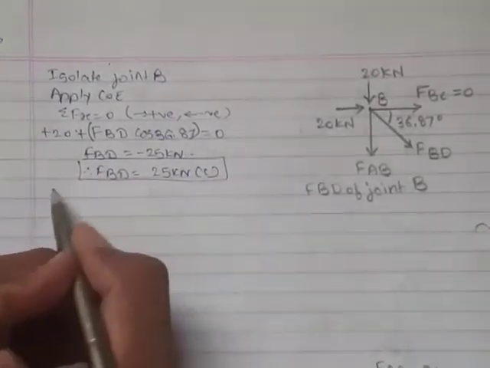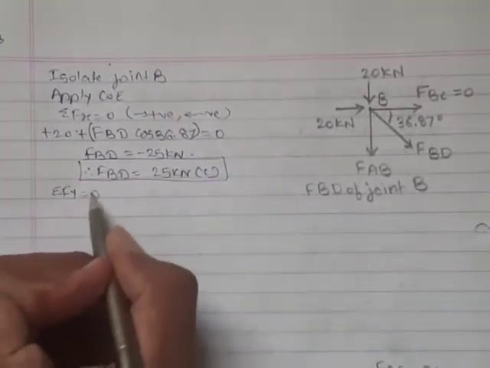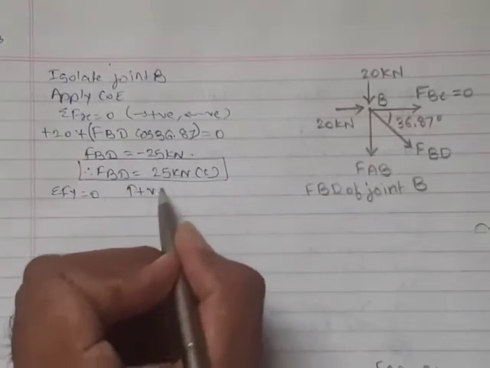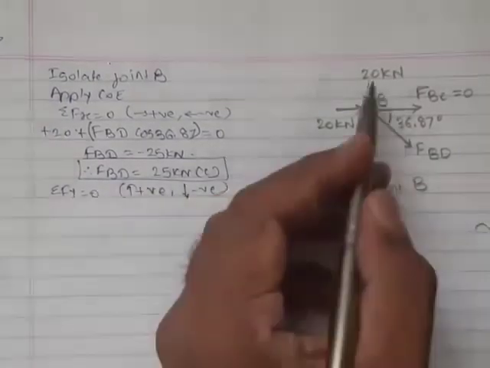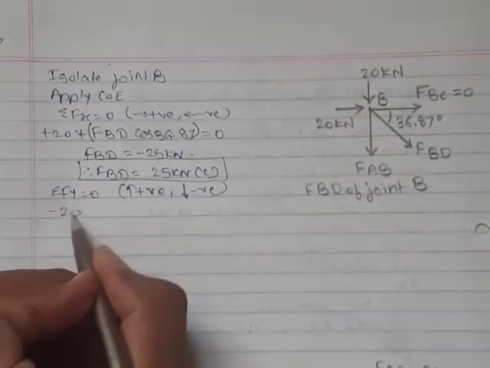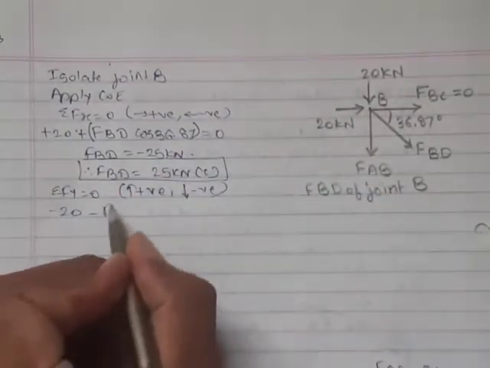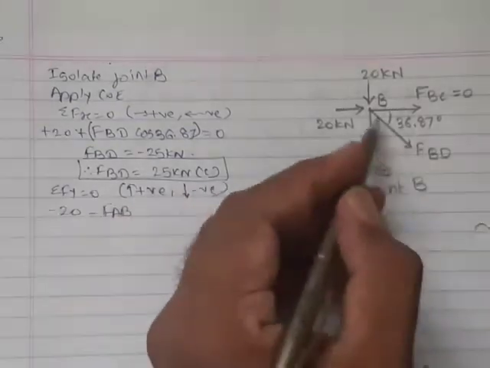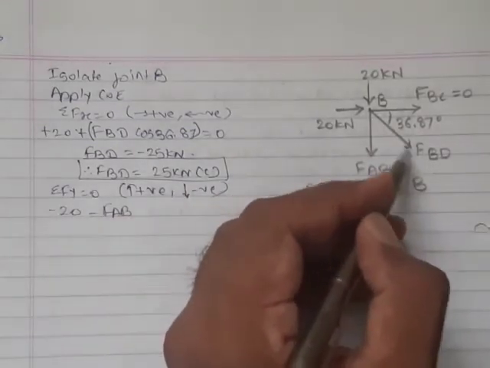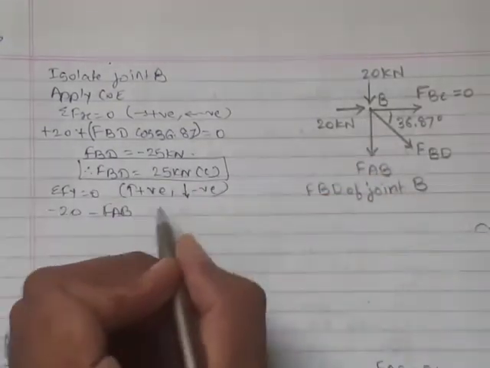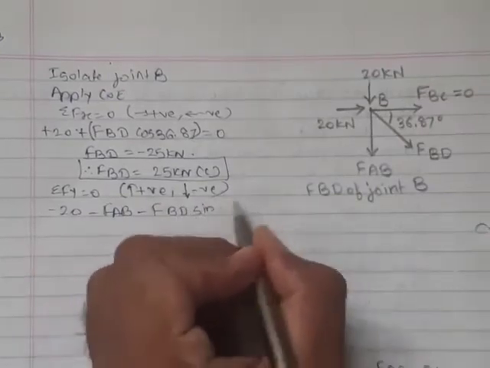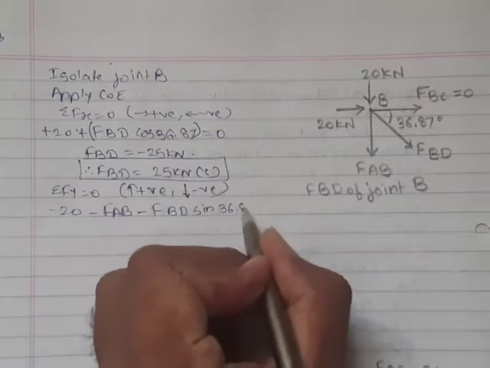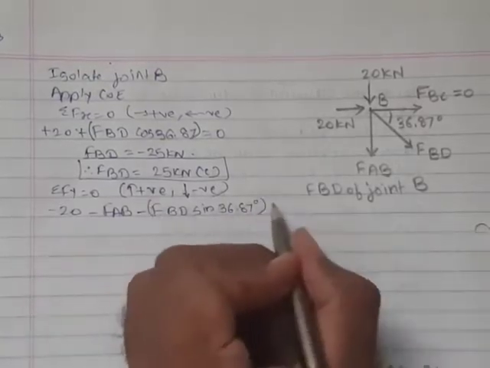Then use the second condition of equilibrium. Summation Fy equal to 0. Our assumption: force going up is positive, force going down is negative. We'll take minus 20, then minus FAB, and for FBD, initially our direction was outward, so its y component will be minus FBD sine 36.87 equal to 0.